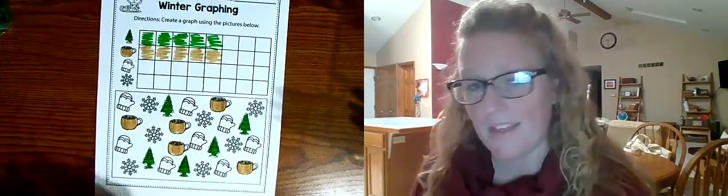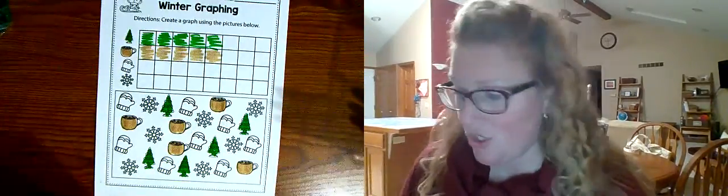I'm going to be looking when you hand your paper in to see if you did that. Whichever item has the greatest on this paper. So once you color all of them, the one that has the greatest, you have to know what that means. You're going to draw it.